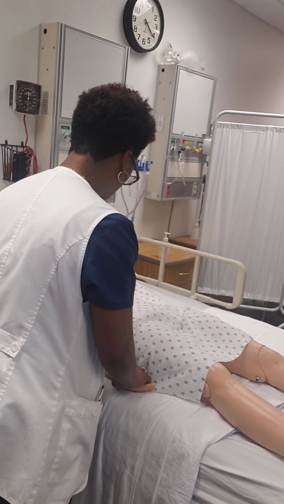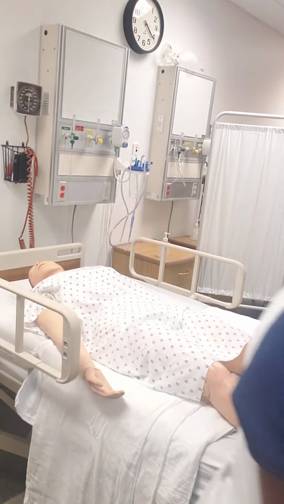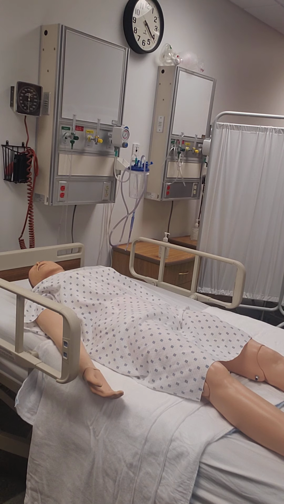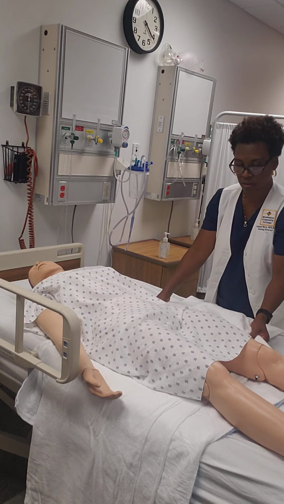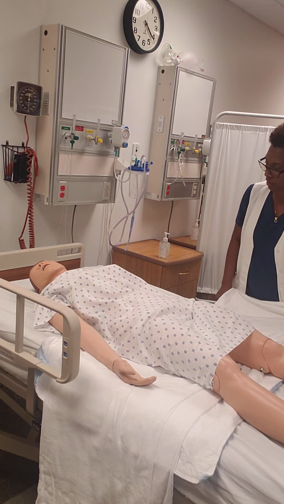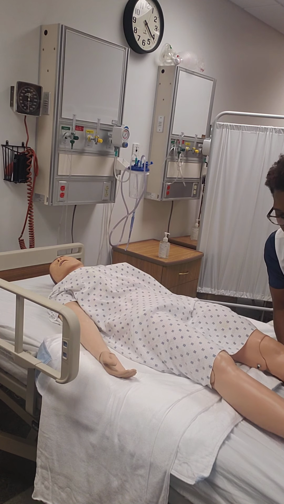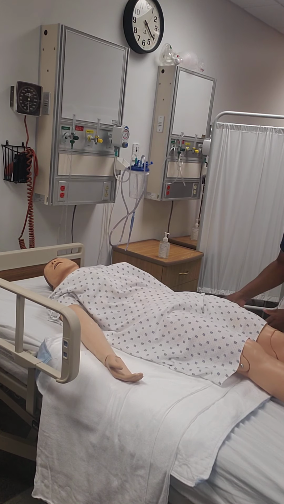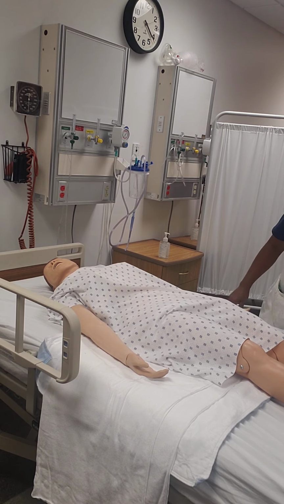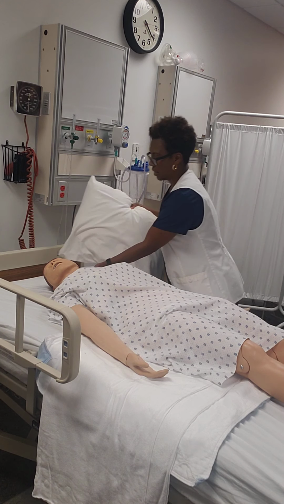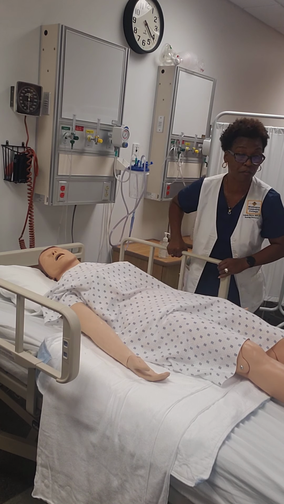Okay? If the patient is too close to the edge, we go to the other side and help adjust this patient so that he would be in the middle of the bed, right? Not too close to the edge. Okay, so I'm going to move him over some, like so. Like that. And then I'll move his body over that way as well. Okay? So now, put a pillow behind his head to ensure that he is comfortable.